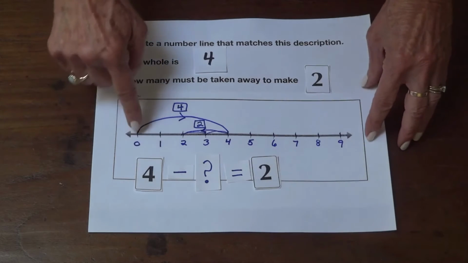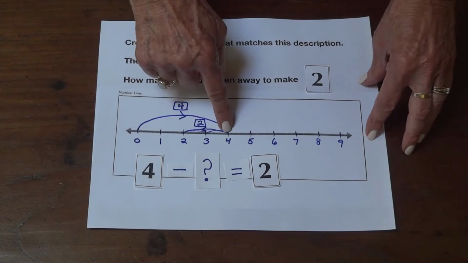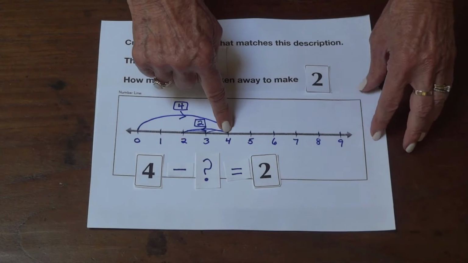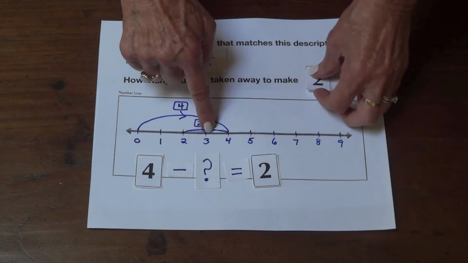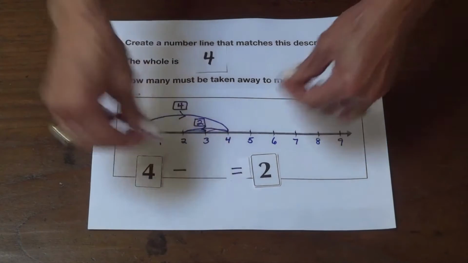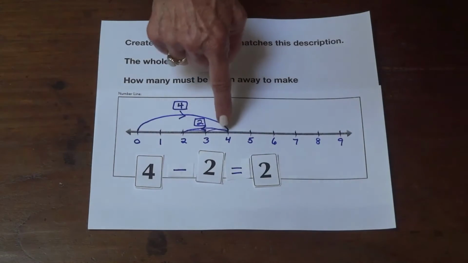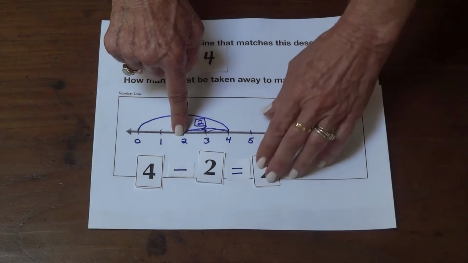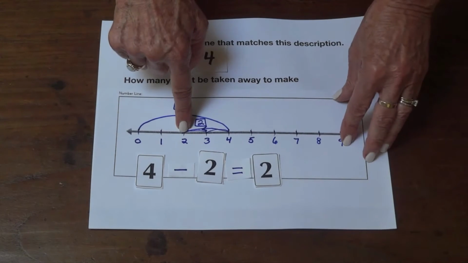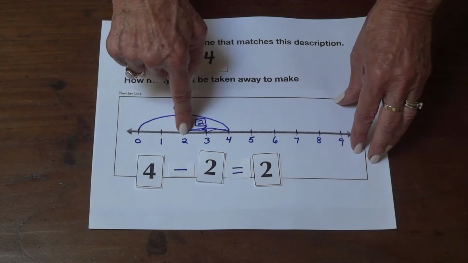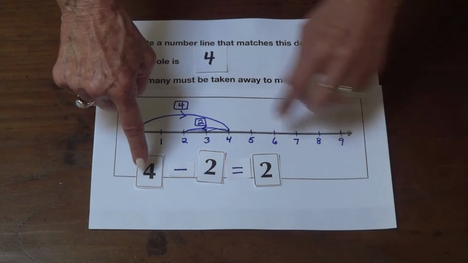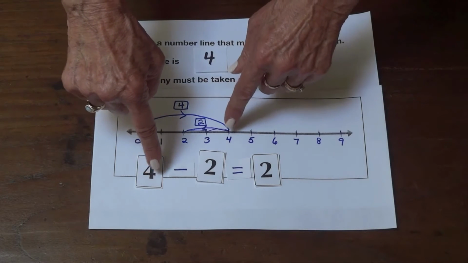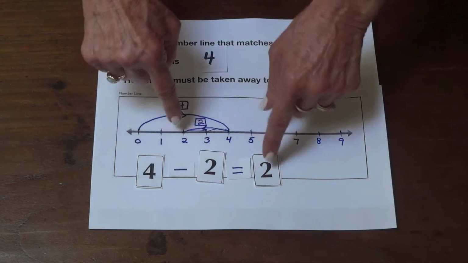Okay. So here's the 4. That was our whole. We know that we jump back 1, 2. Let's take away that question mark because I know that I jumped back 2 and that left me with 2. A jump back is like subtracting. Mathematicians would say then 4 minus 2 equals 2.